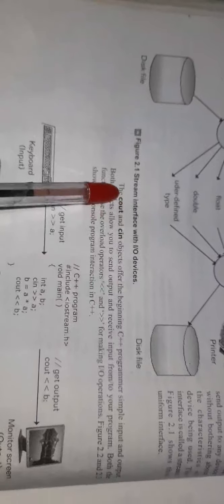So for that you have the cout and cin object streams. cout and cin are your standard input and output streams. So what is a stream? A stream is a sequence of bytes.